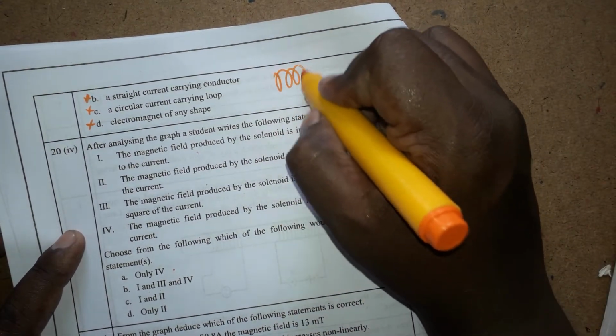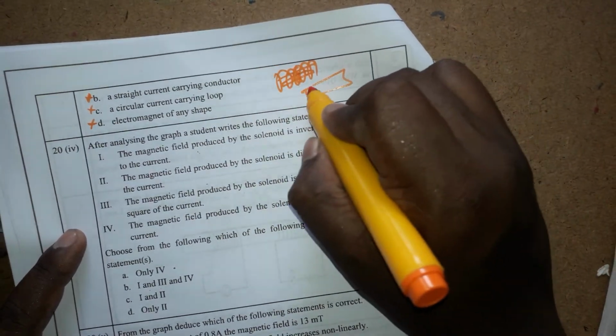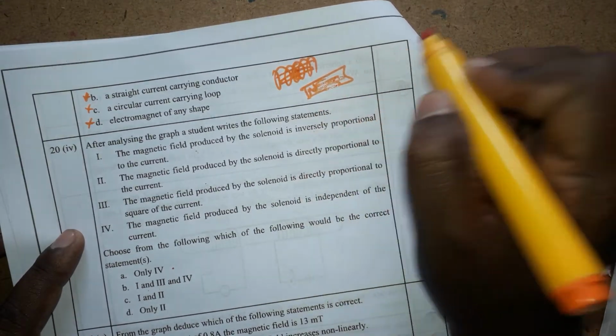Inside the solenoid coil, the magnetic field is equivalent to that of a bar magnet. So it is uniform. The magnetic field inside the solenoid coil will be uniform, just as inside a bar magnet from north to south.